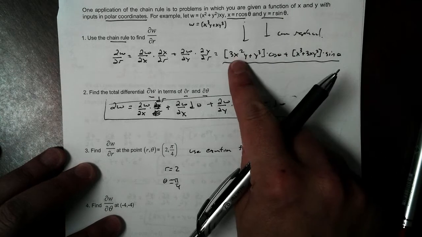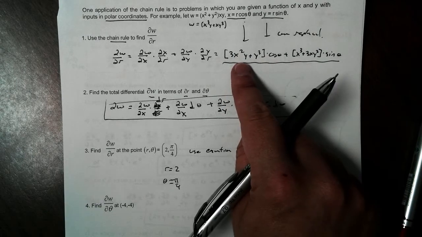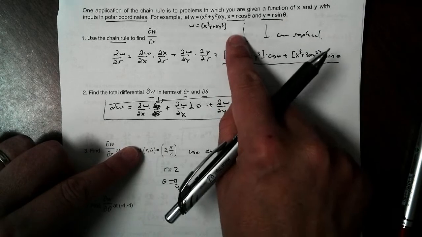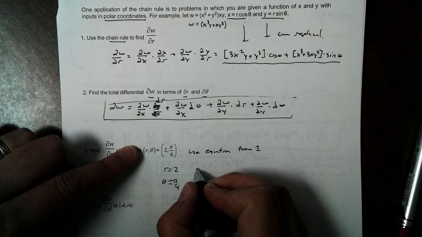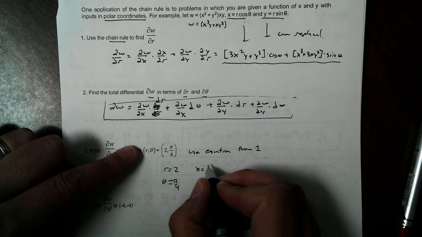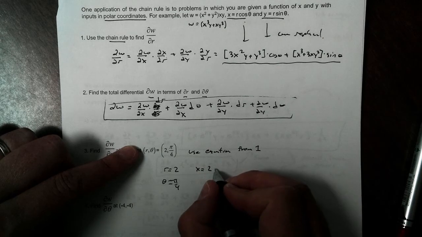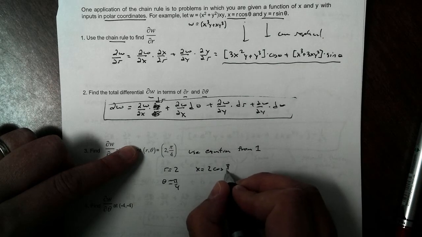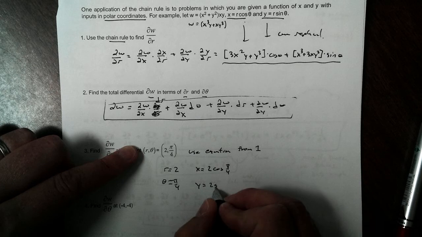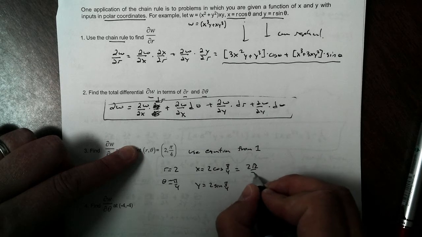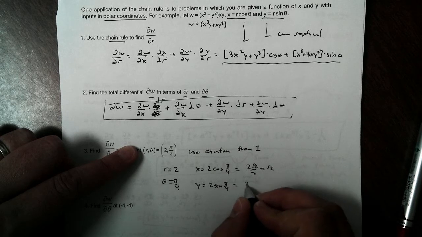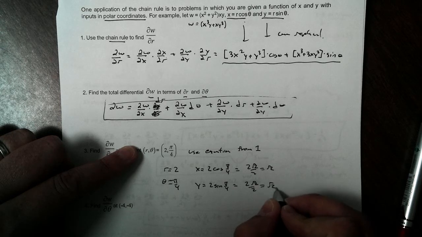But notice we also have these x's and y's. So I have a choice. I could just replace each x and y with r cosine theta and r sine theta respectively, or I can just find out what x equals. X, they tell me, is equal to r cosine theta, so 2 cosine pi over 4, and y is equal to 2 sine pi over 4. So that's 2 root 2 over 2, or just root 2. And of course, this is 2 root 2 over 2, or just root 2.